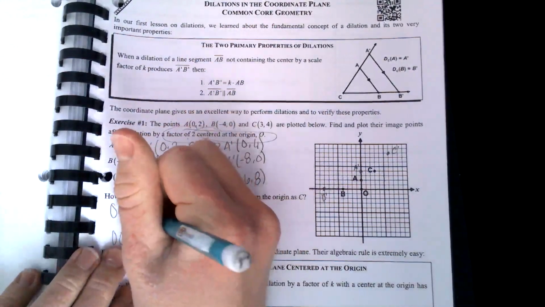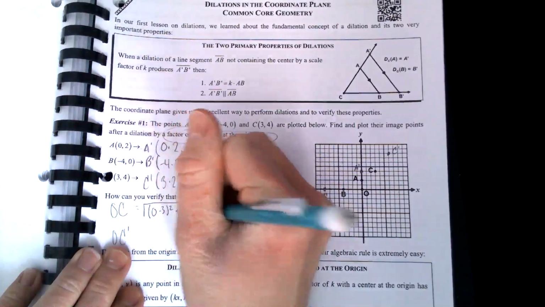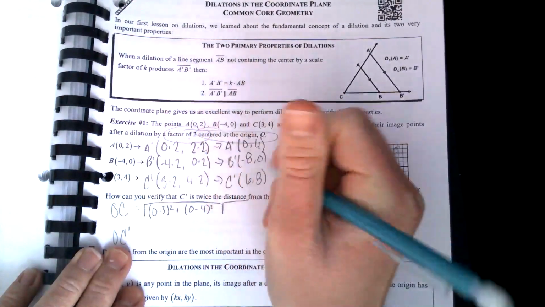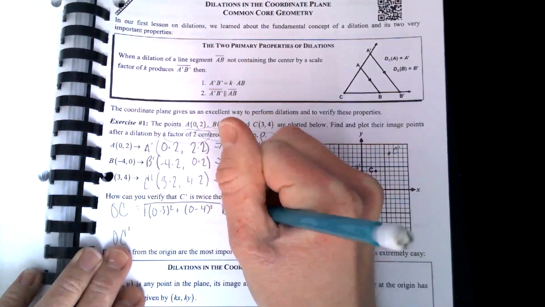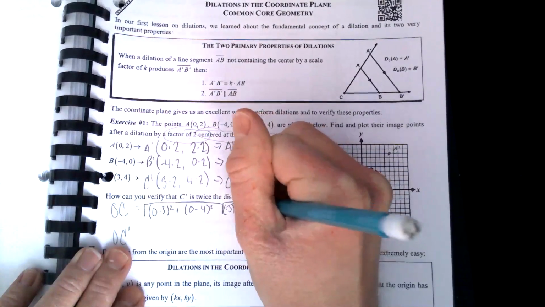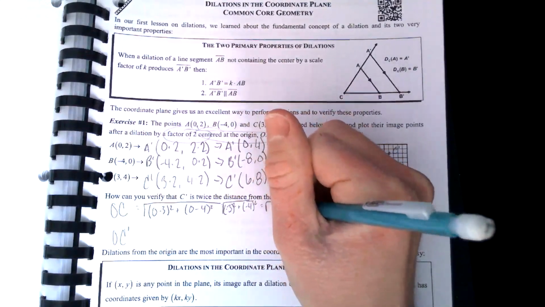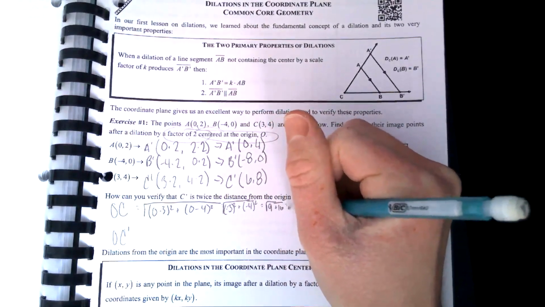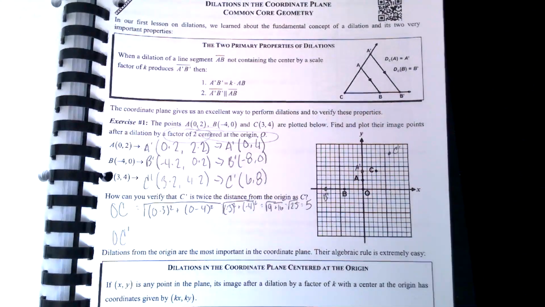Using the distance formula: (0 minus 3) squared plus (0 minus 4) squared. Negative 3 squared is 9, and 4 squared is 16. So that's 25, and the square root of 25 is 5.